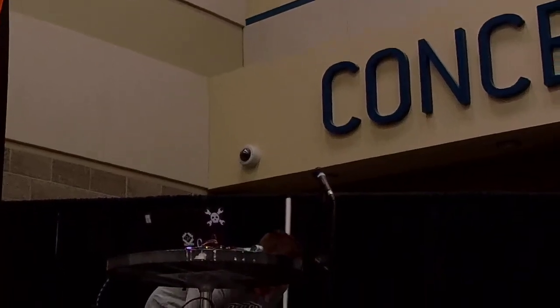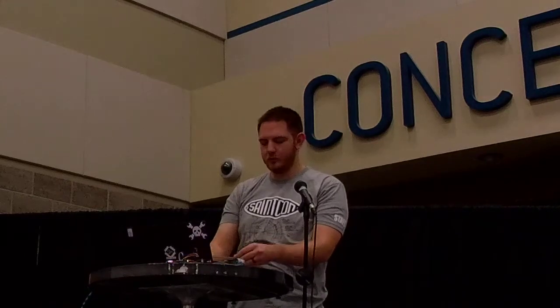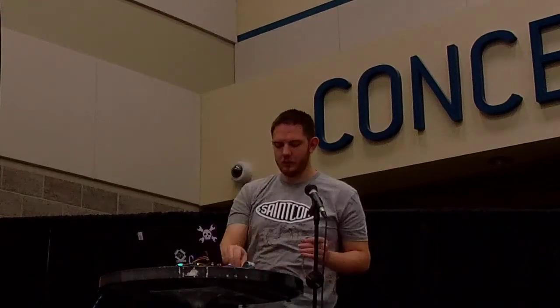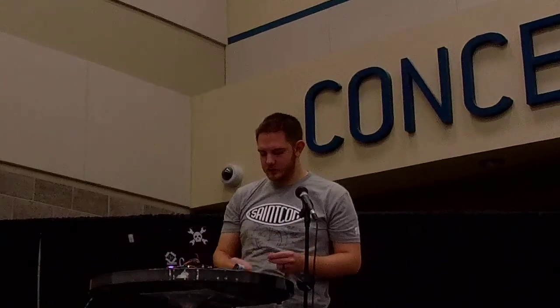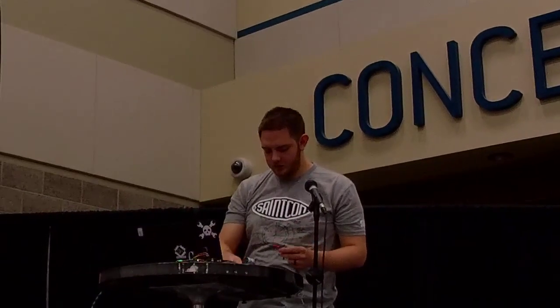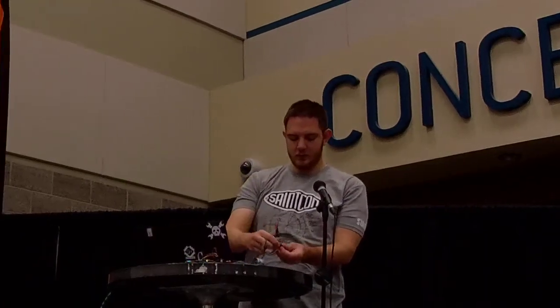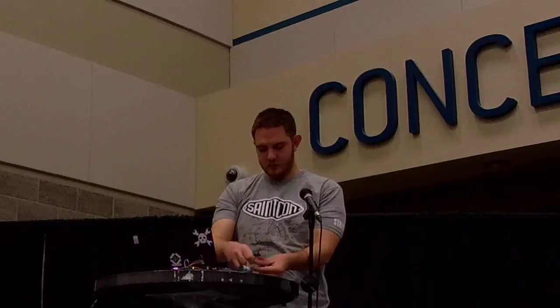But now this is how you can use the Buspirate to hack into things. This won't be part of the lab, but if you buy your own Buspirate, you can easily do this at home. So I'm going to take a little ribbon cable and get some little clips so I can plug it in. So we'll just plug this cable into the Buspirate.